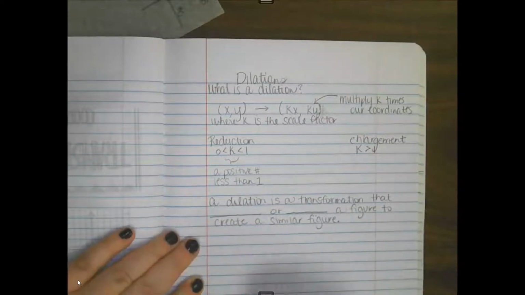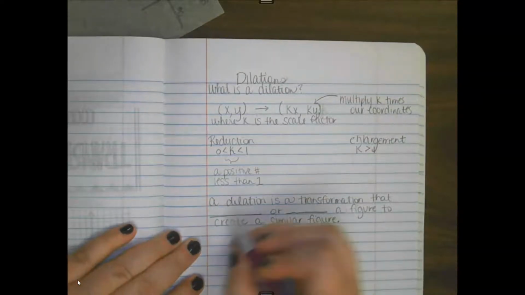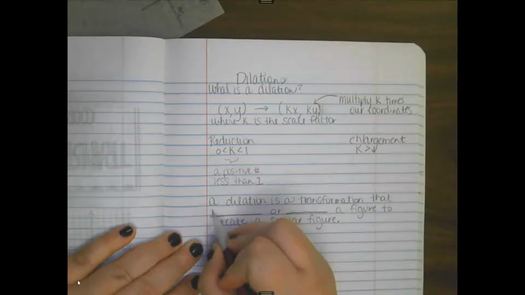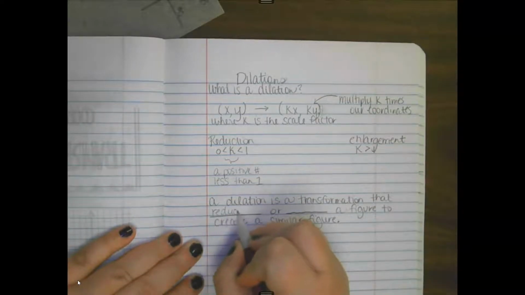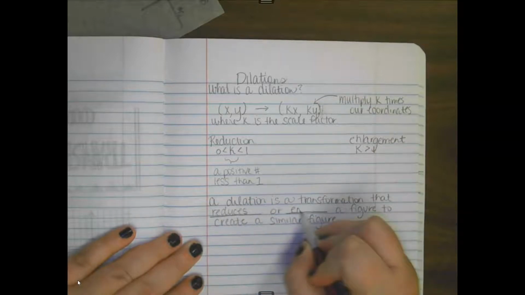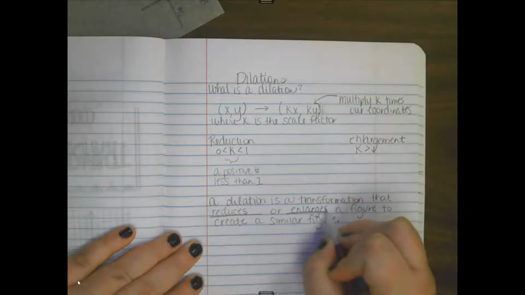All right, so in those two blanks are going to be reduces or enlarges.